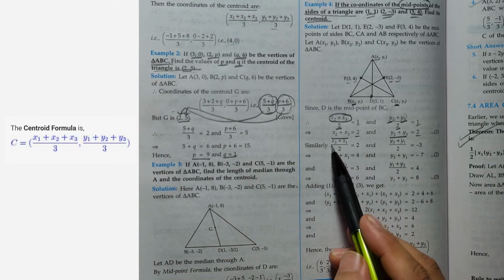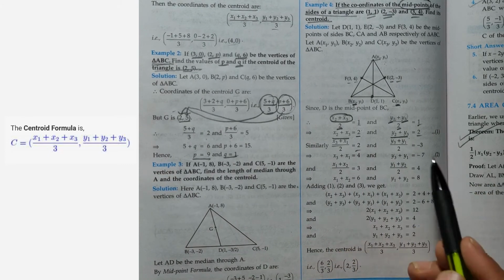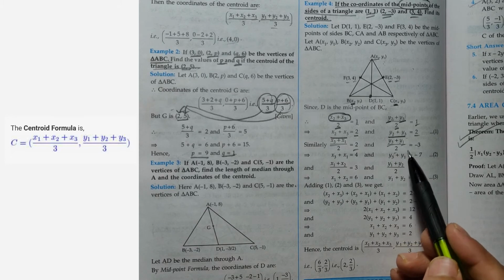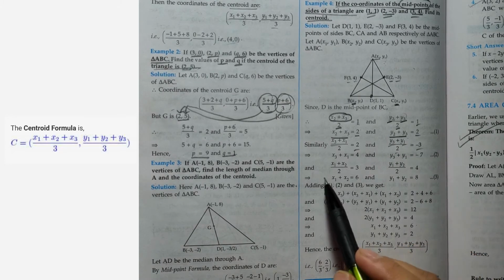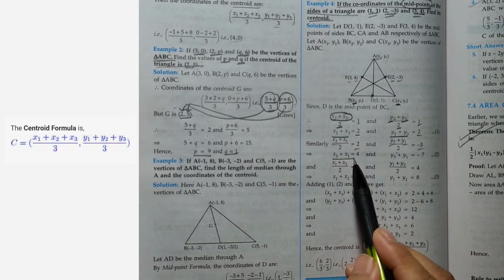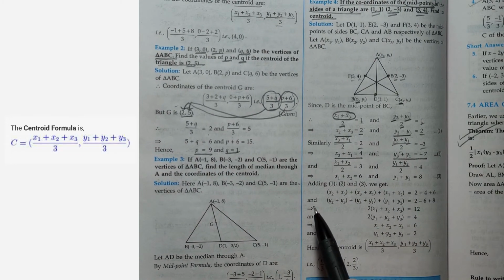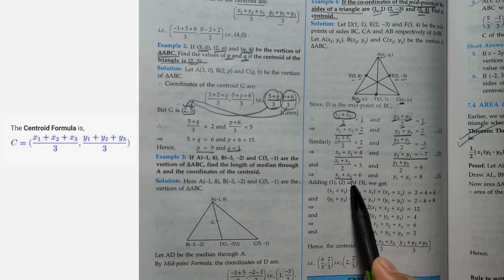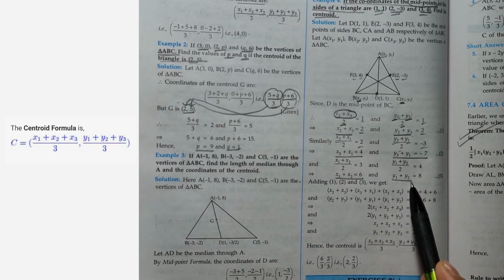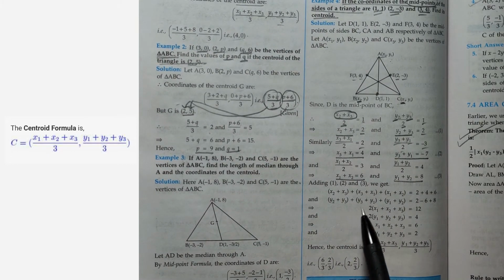Now, similarly, we get (x3 + x1)/2 equals 2, (y3 + y1)/2 equals -3. On solving, we get x3 + x1 equals 4, y3 + y1 equals -7, and x1 + x2 equals 6, y1 + y2 equals 8.